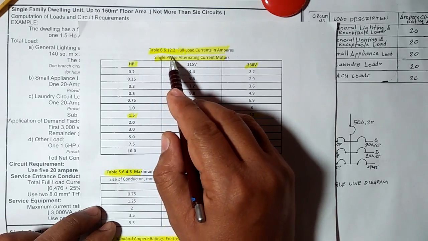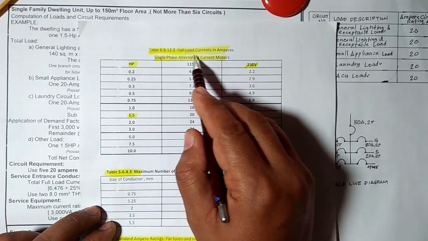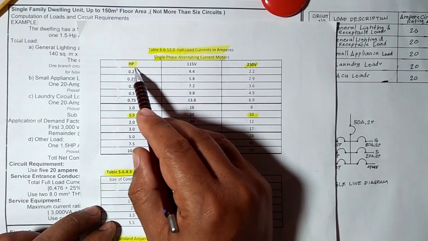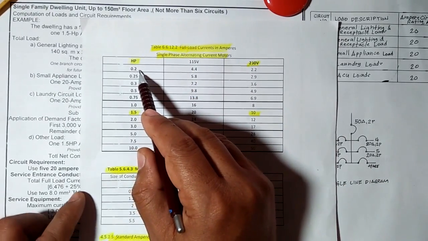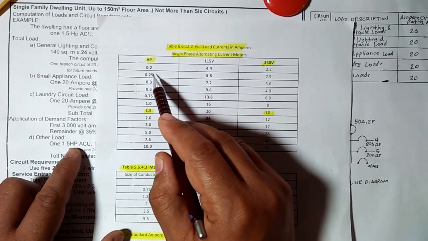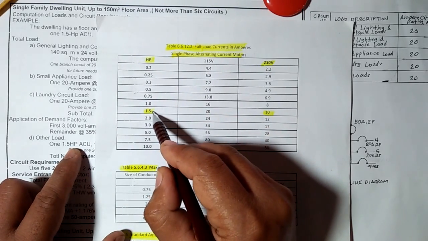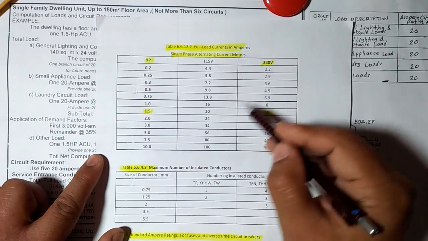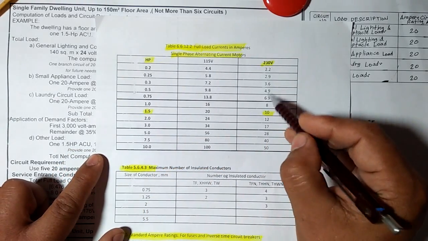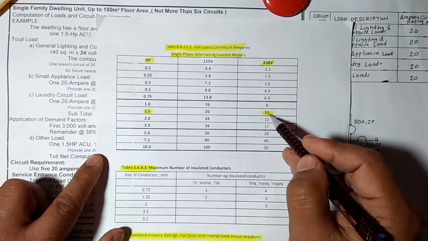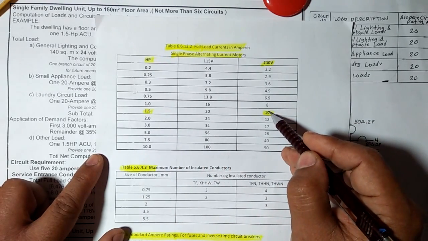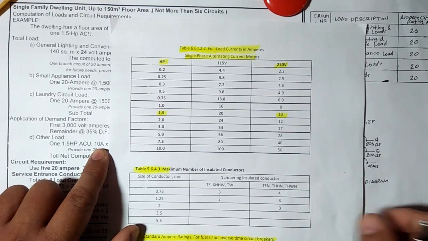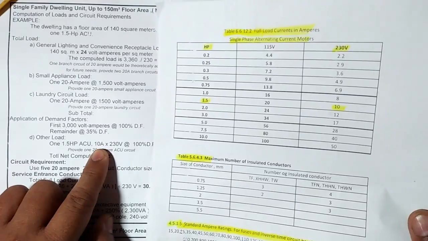Table 6.6.12.2, full load currents in amperes, single phase alternating current motors. In our example, 1.5 HP, in a 230 volt system, we have 10 amperes.